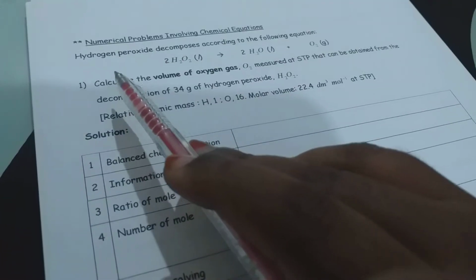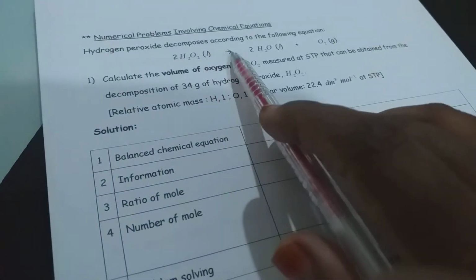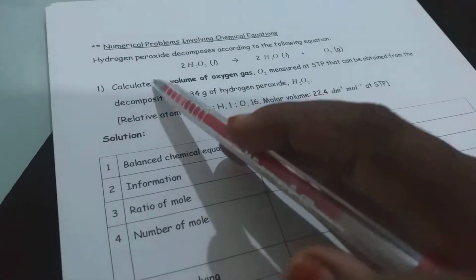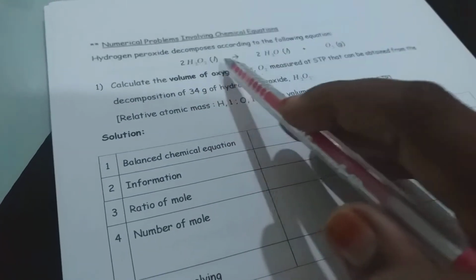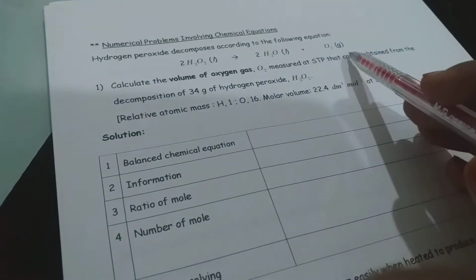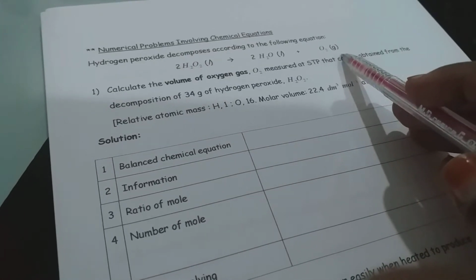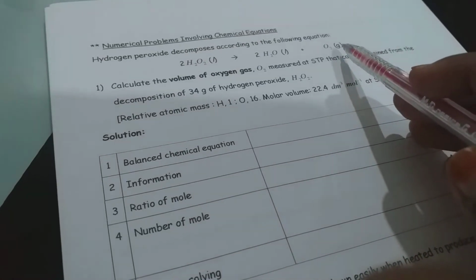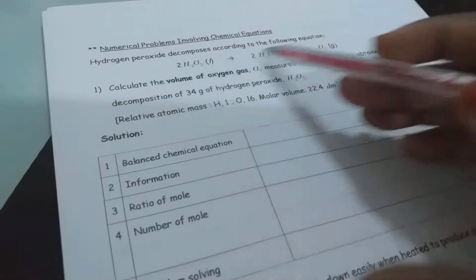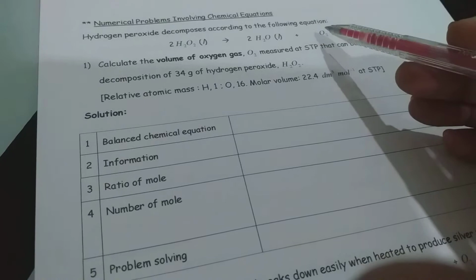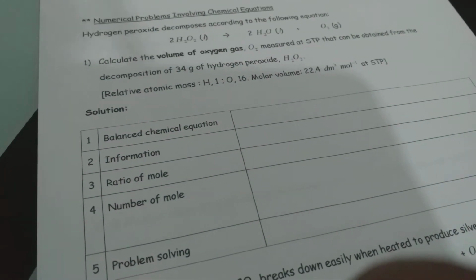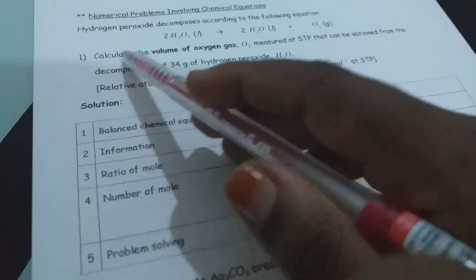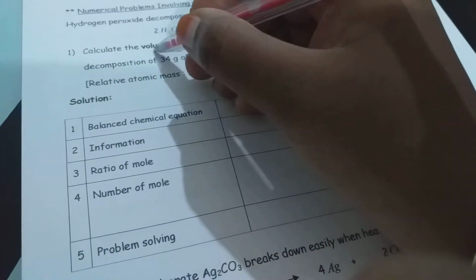Okay, question number 1. The first thing is, hydrogen peroxide decomposes according to the following equation. When you're talking about hydrogen peroxide, they always come with the same equation. So once you see it's a decomposition of hydrogen peroxide, this is the equation, and you have to balance it. Okay, number 1, they ask you to calculate the volume.